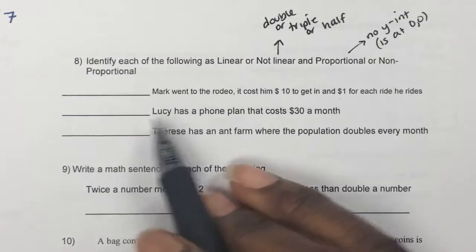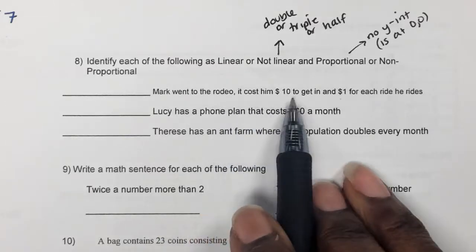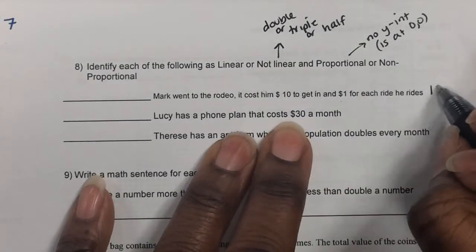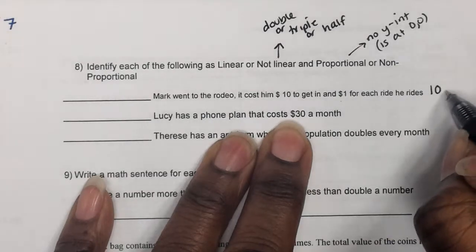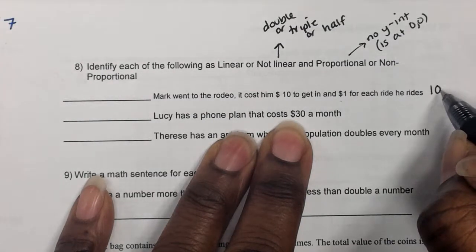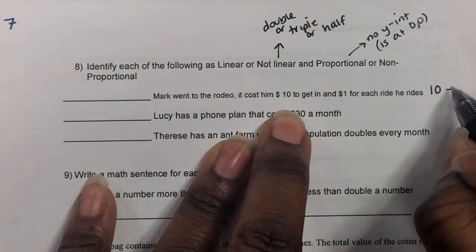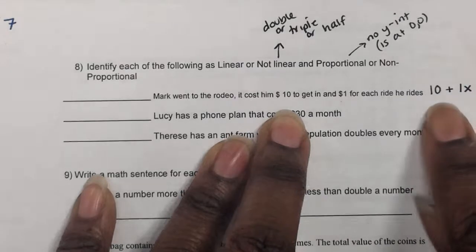All right. So it says Mark went to the rodeo. It cost him $10 to get in and $1 for each ride. He paid $10 to get in. Should I put an X with that? No, because if it's at $10 each time, then that would be different. But it's just $10 to get in plus 1 for each ride.